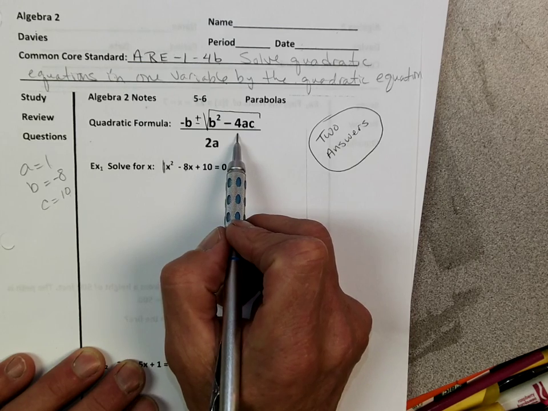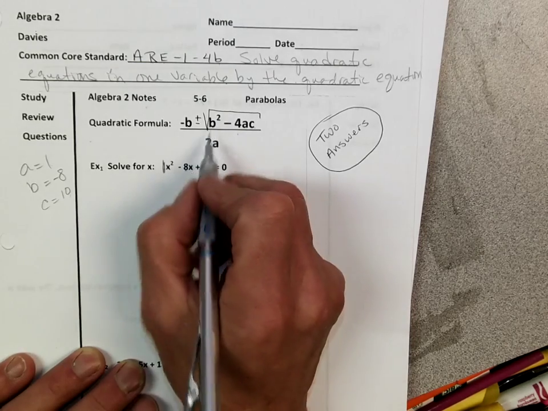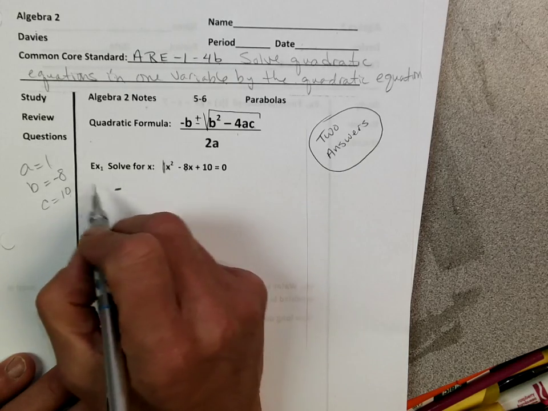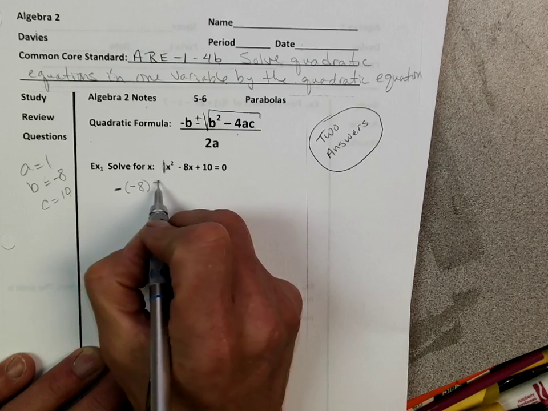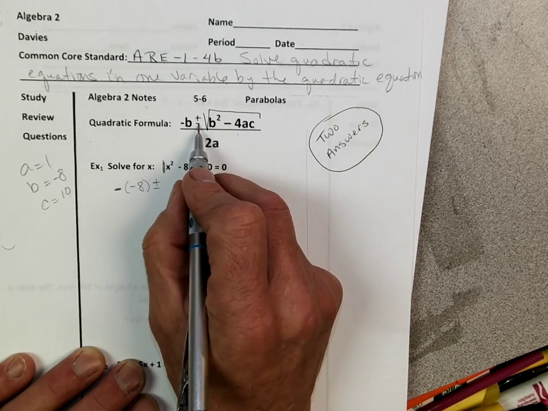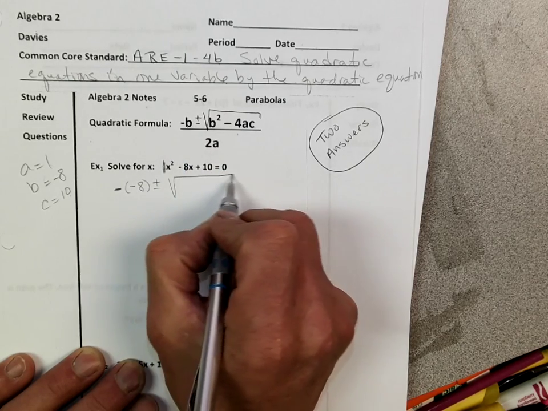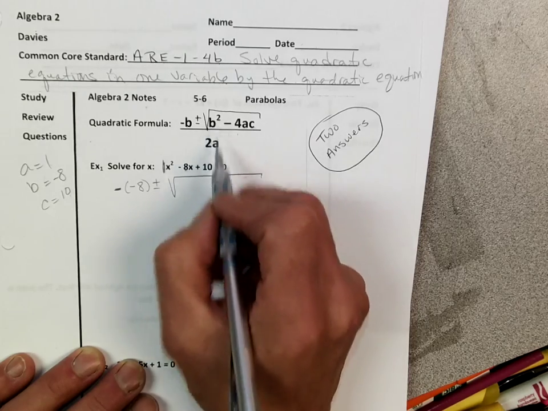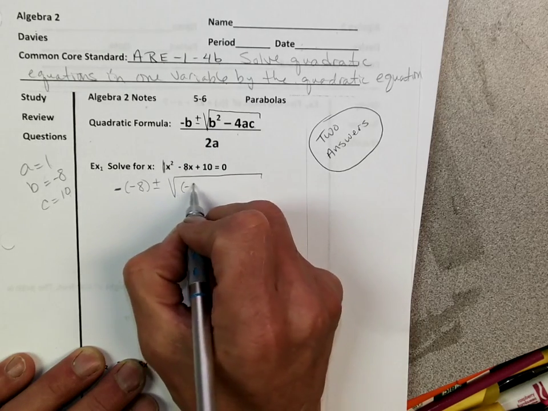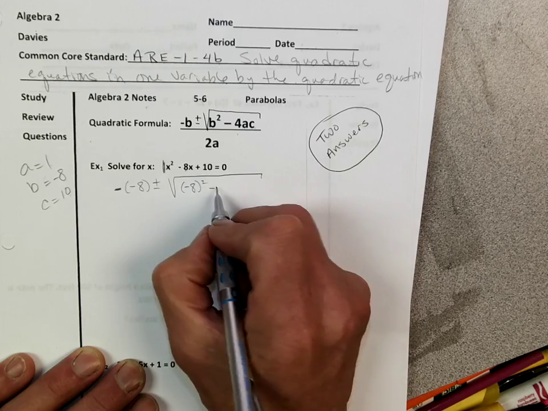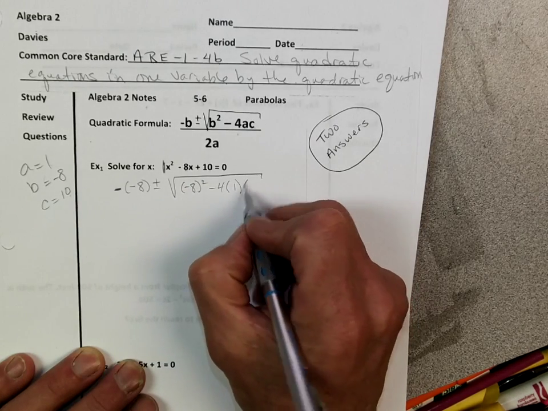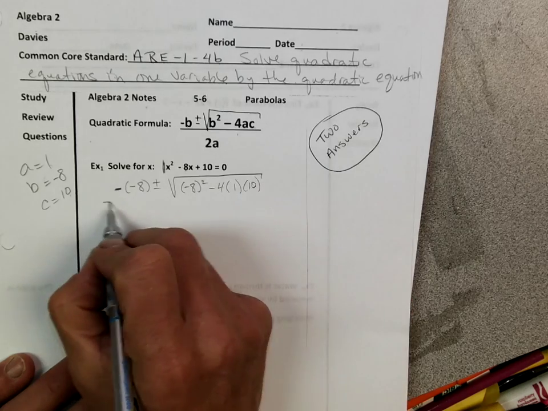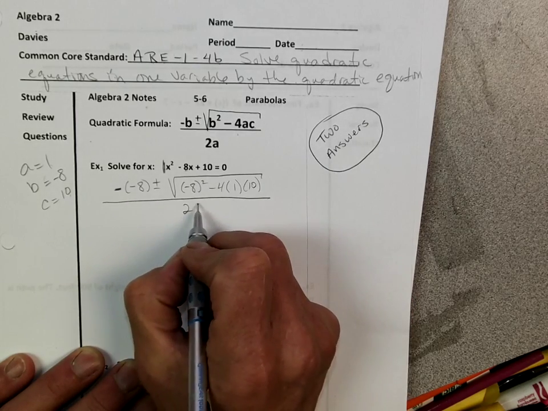So all we're going to do is I'm going to go negative b. So I'm going to use the formula. I'm going to go negative, let's see, b is negative 8. So negative 8 plus or minus, because it says plus or minus, big square root. B squared, well, b is negative 8, so I'm going to go negative 8 squared minus 4 times 1 times 10, all over 2 times 1.